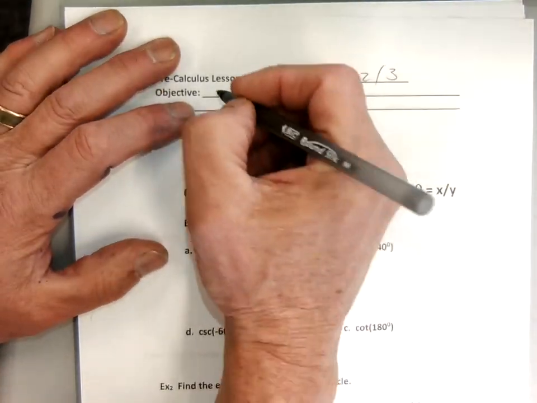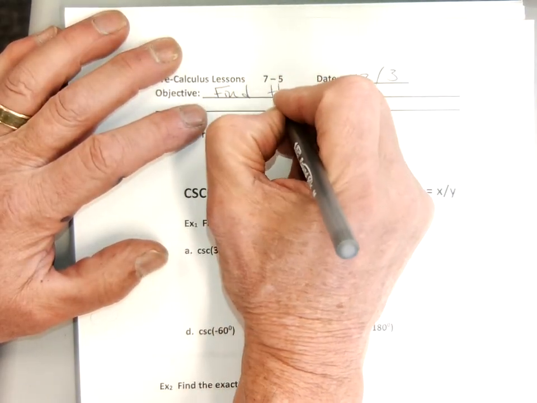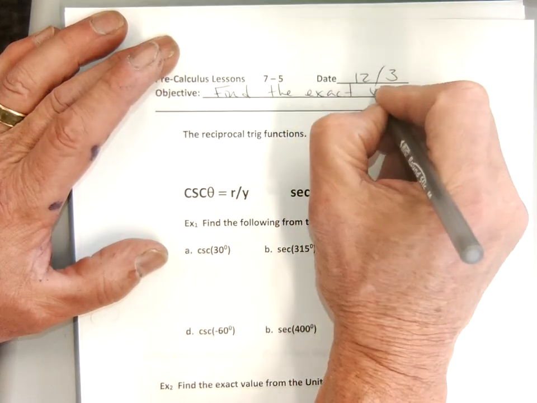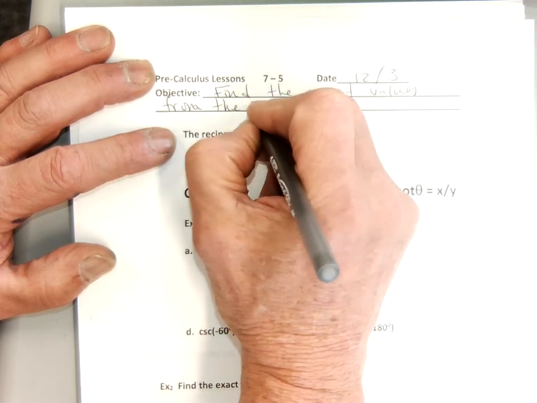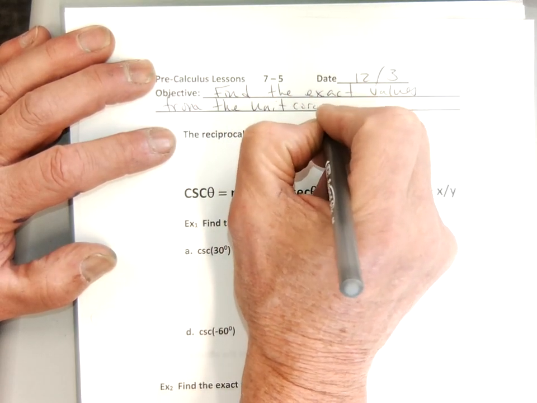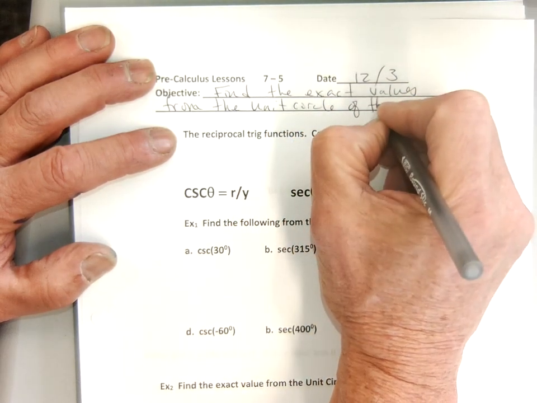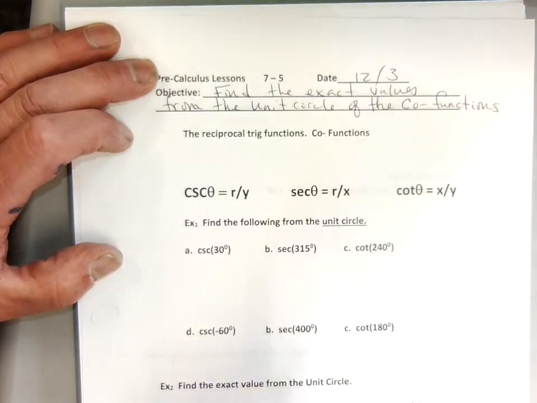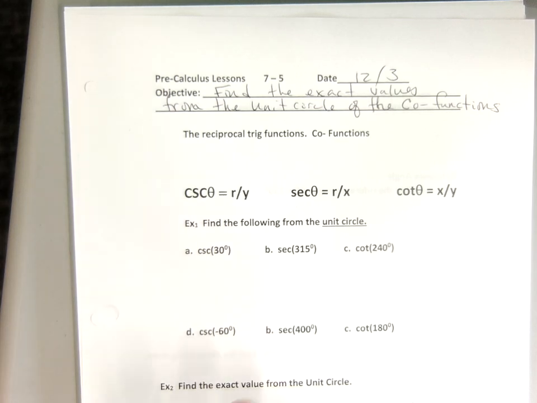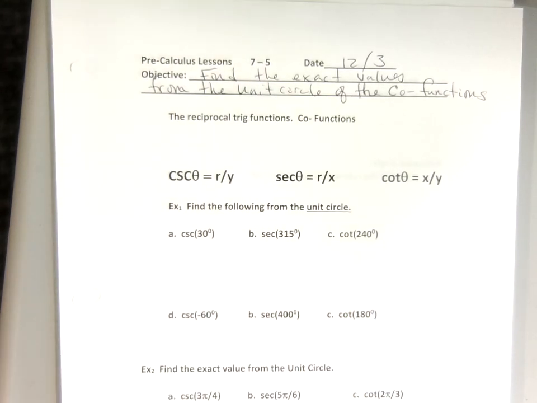So our objective is really to find the exact values from the unit circle of the cofunctions. Okay, and I'll step back and let you write that. Find the exact values from the unit circle of the cofunctions, okay?